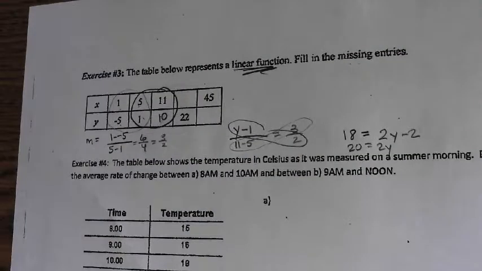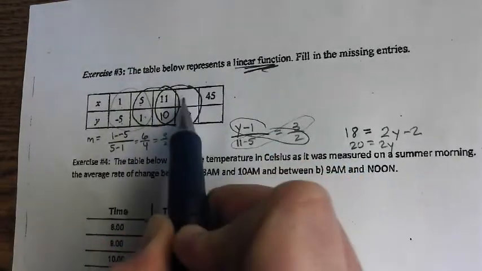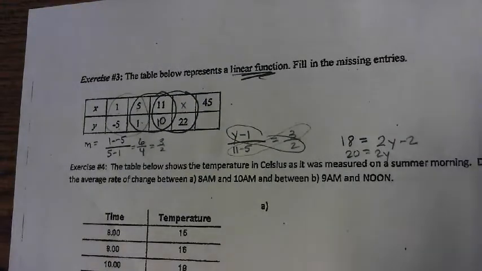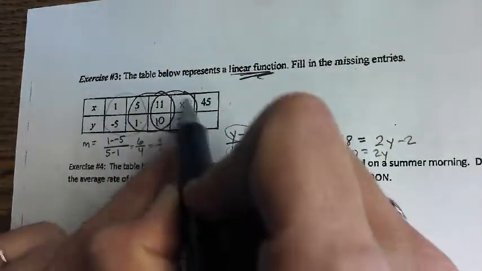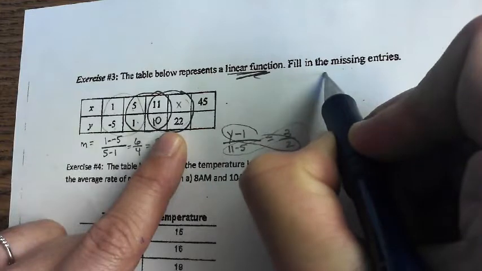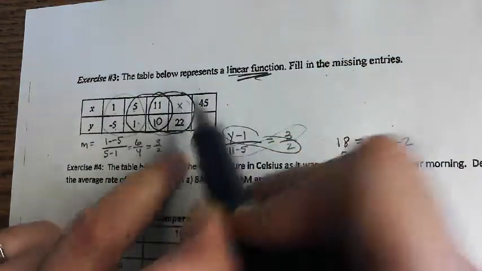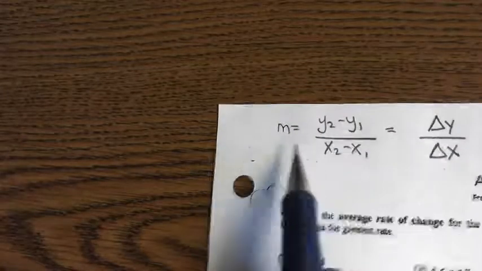And now that I have that one, I can move on to the next one. And here I'm missing an x. So, Tess, can you set up the slope formula for me between these 2 points? Let's back up.